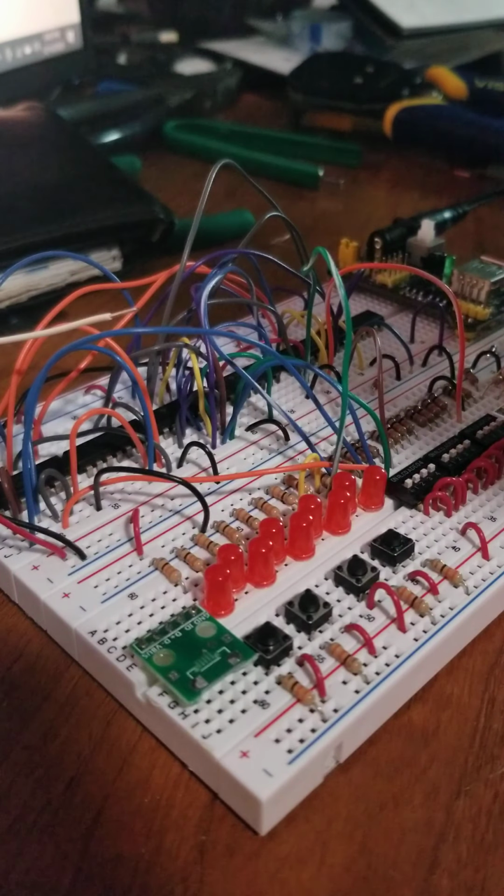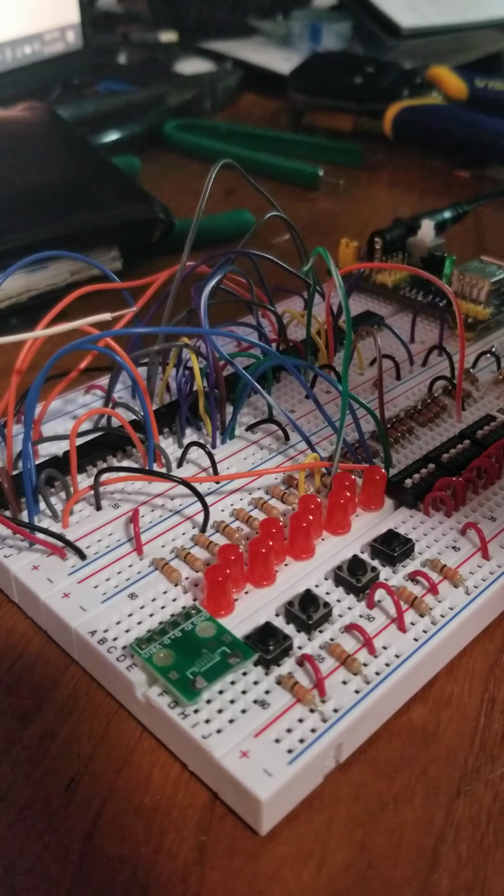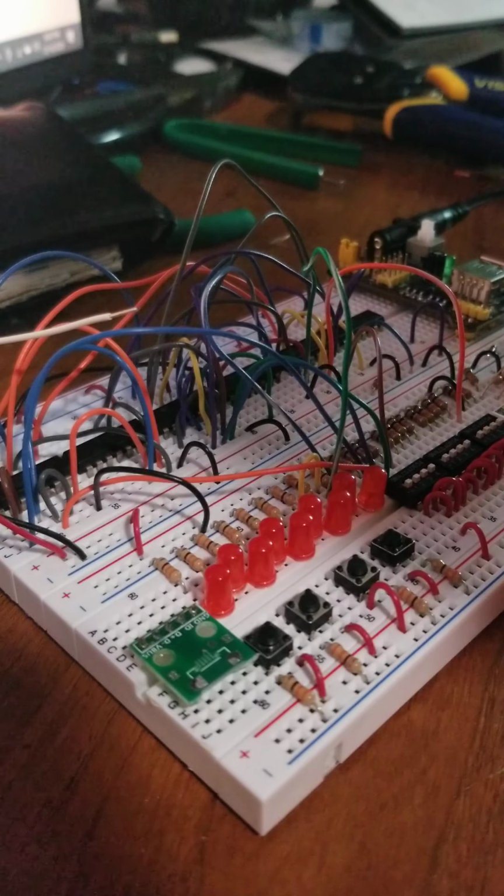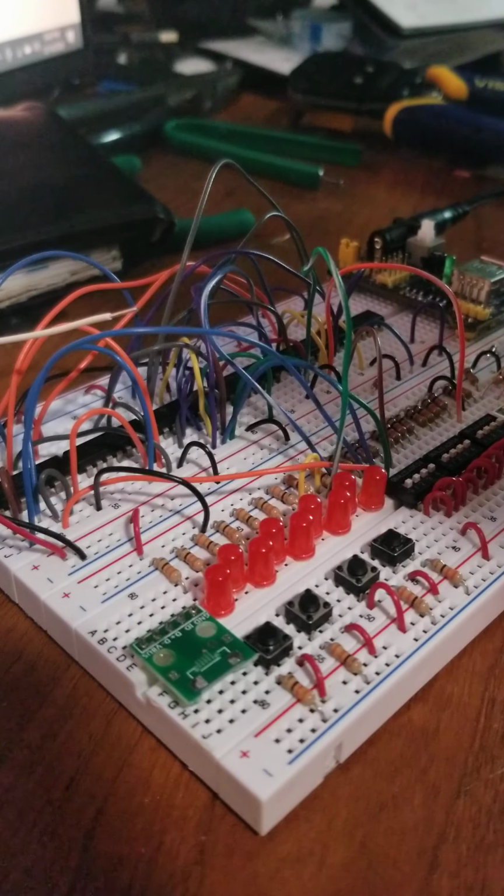Hello, and this is Intro to Logic Design Lab number 5, the state diagram for the sequential circuit.